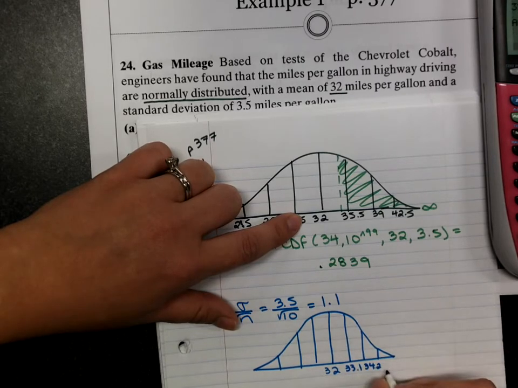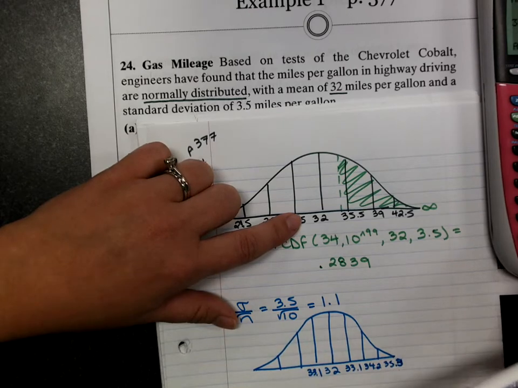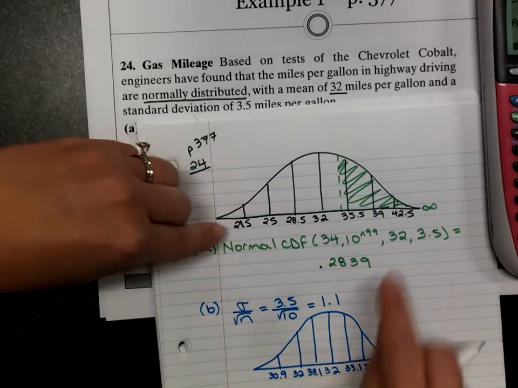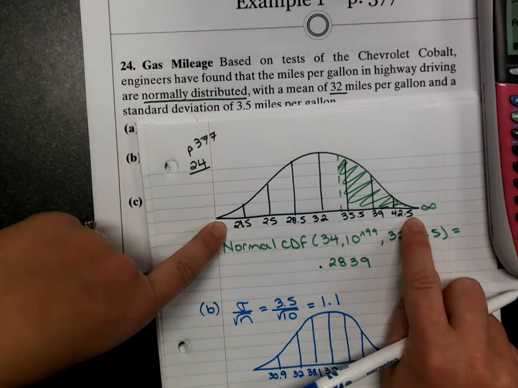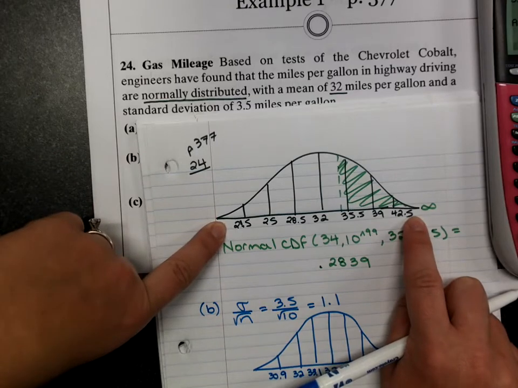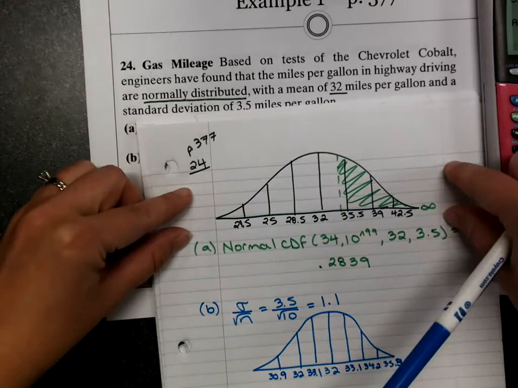Add 1.1 and one more time. Whoops, 0.3. And then subtract. You don't always have to redraw this curve. I just want to show you what's happening when we made our standard deviation so much smaller. The original curve spanned from 21.5 to 42.5. Very low and wide spread.